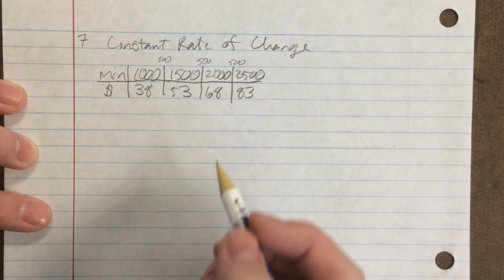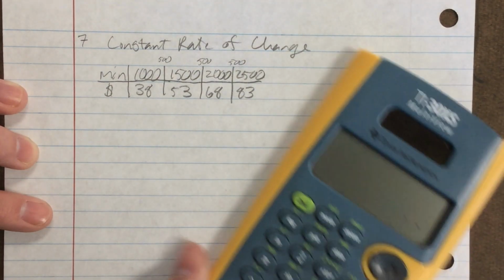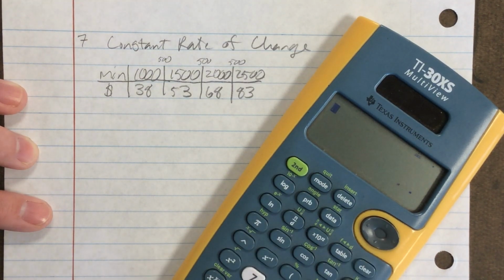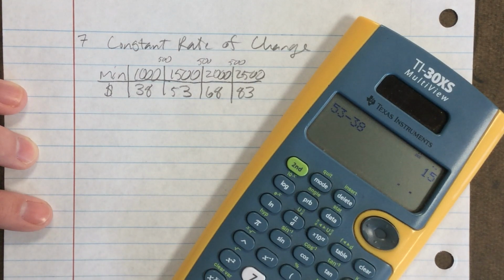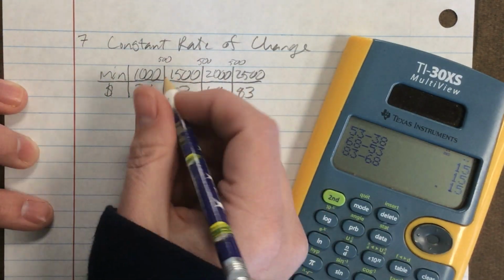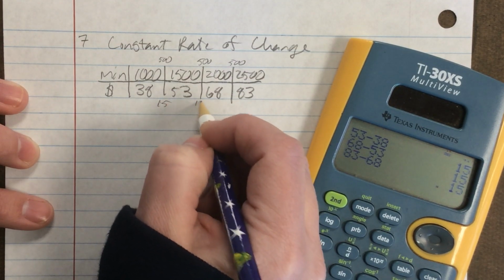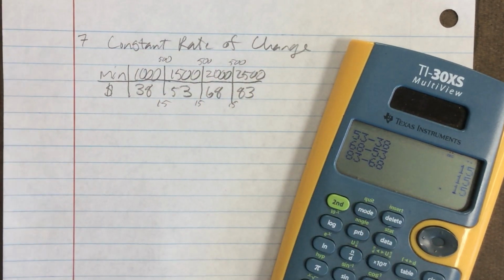Okay, then on the bottom, if you can't figure it out by just looking at it, you can always take one and subtract the one before it. So 53 minus 38, which gives us 15. Now let's see if 68 minus 53 gets us the same thing, because we want to make sure. And look at that. And we'll do the last one, 83 minus 68. And so the change down here is 15 each time. Okay? So that's our change.